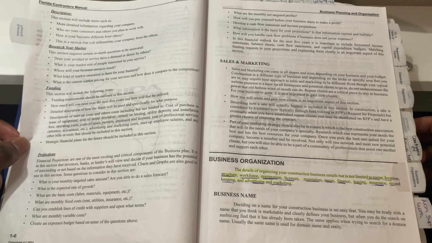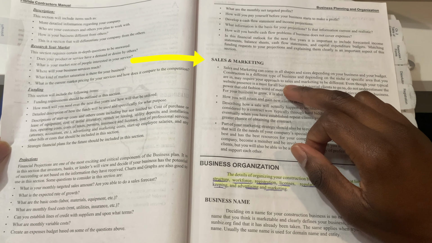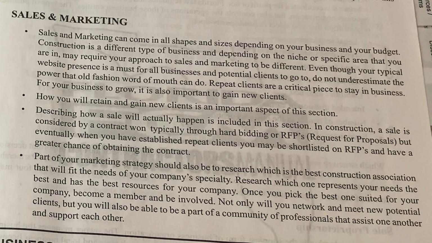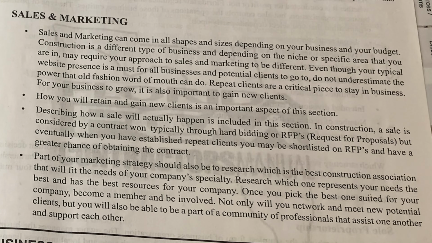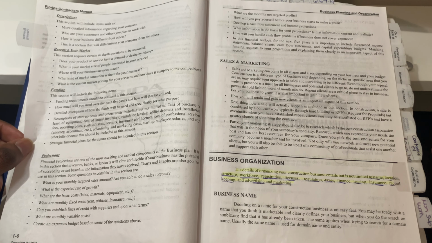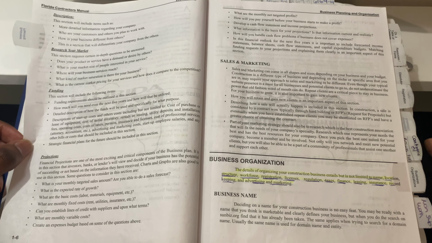And then on top right here, you have sales and marketing. Sales and marketing right over here. Sales and marketing come in all shapes and sizes, basically. It varies per business. Everybody's business is different. What's your game plan to generate sales, to generate activity? That's all you simply need to know.